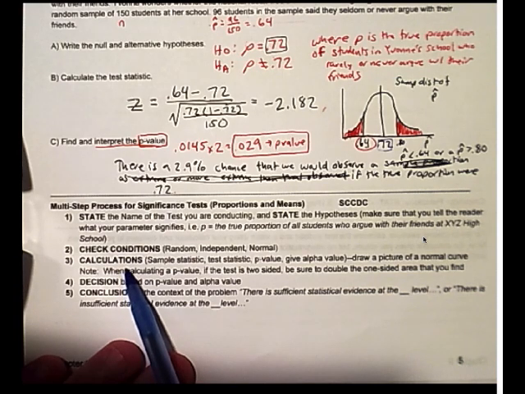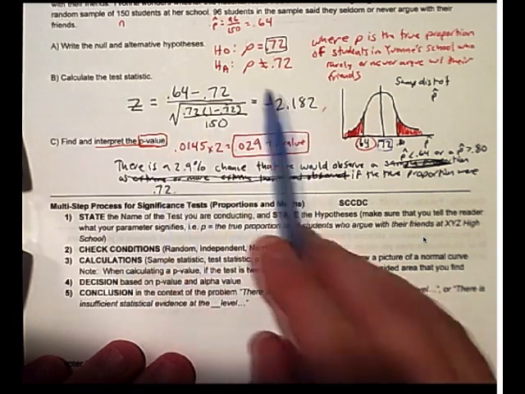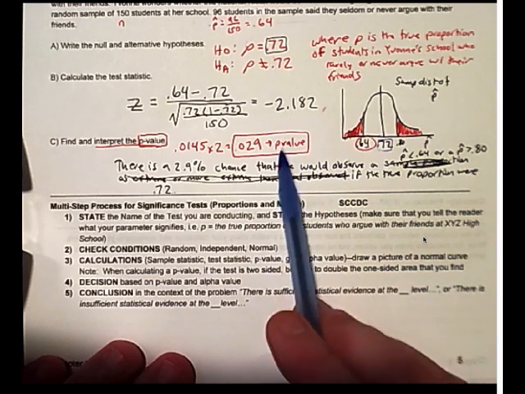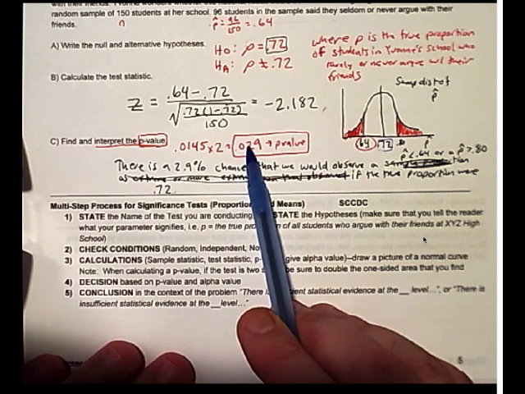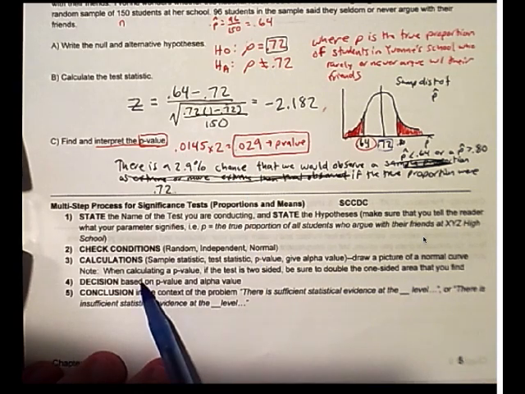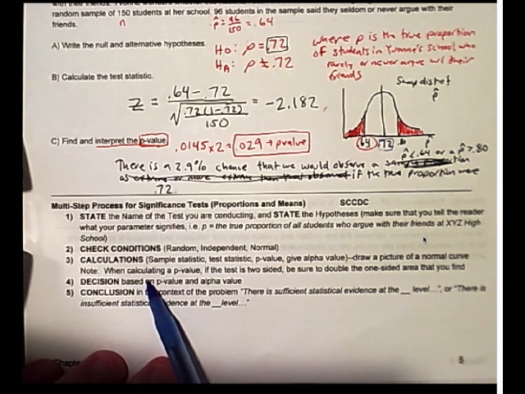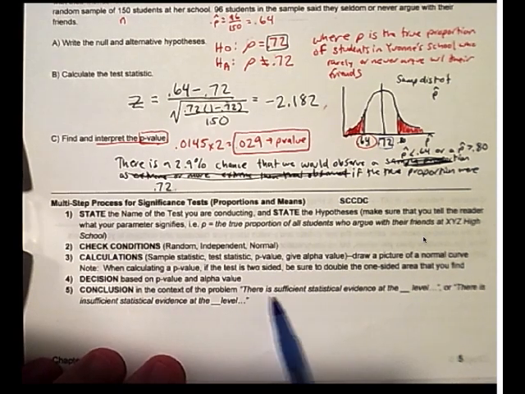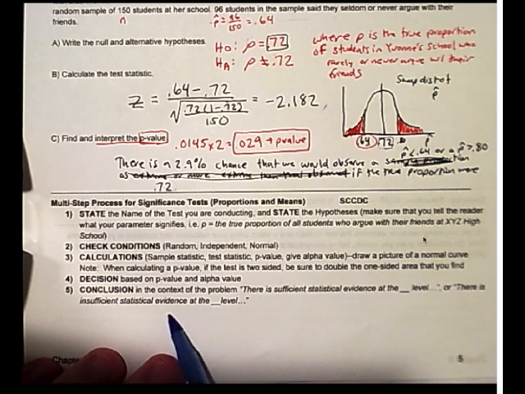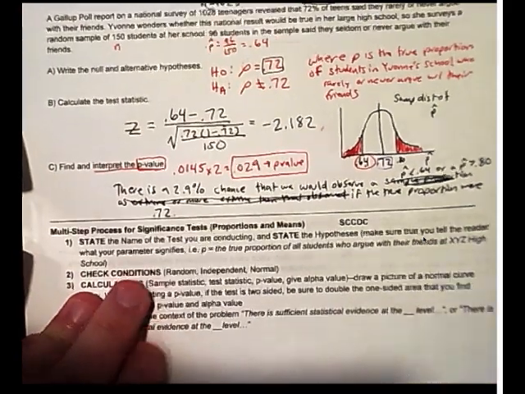Calculations. That's what we did up here. We got this as a calculation. We found the p-value, which is a calculation. Make a decision. This is if the p is low, reject the H0. And then you make a conclusion. There's either sufficient statistical evidence at the blank level, or there's insufficient statistical evidence at the blank level. That's going to depend on the alpha level. So let's just jump into it. Let's do a whole problem.